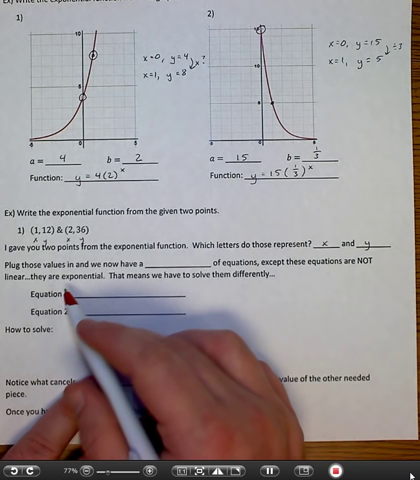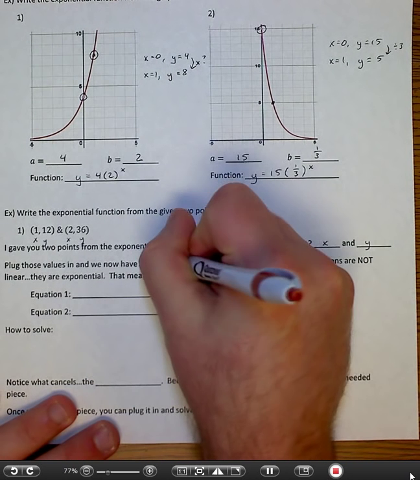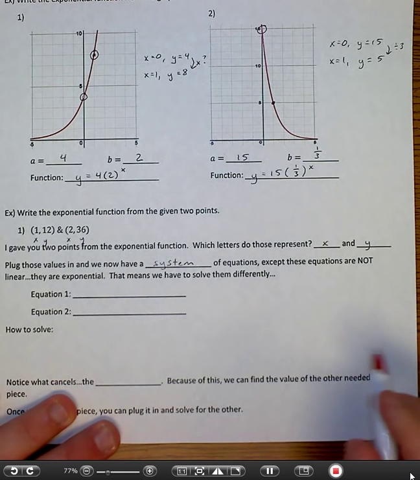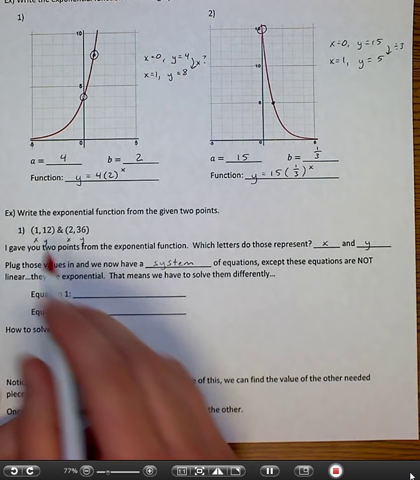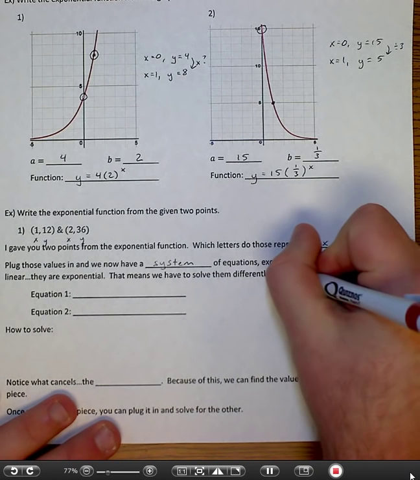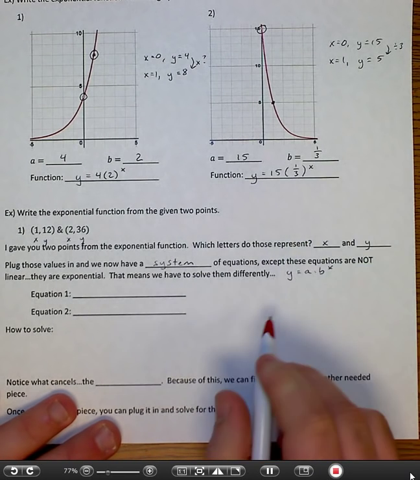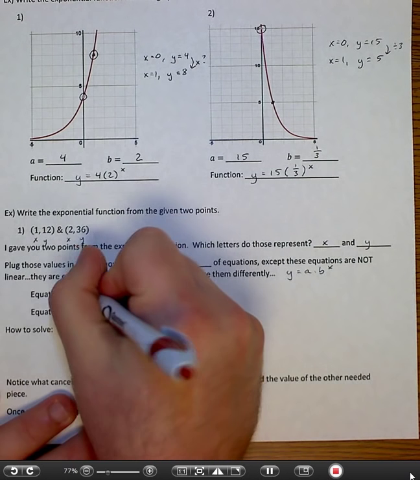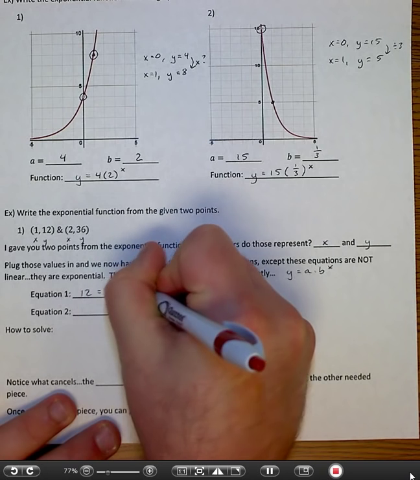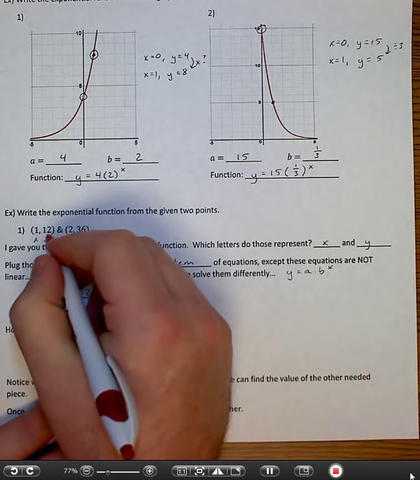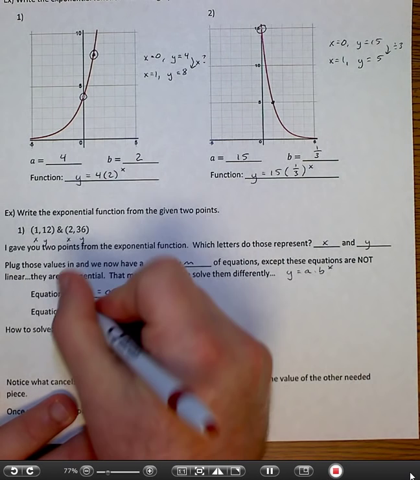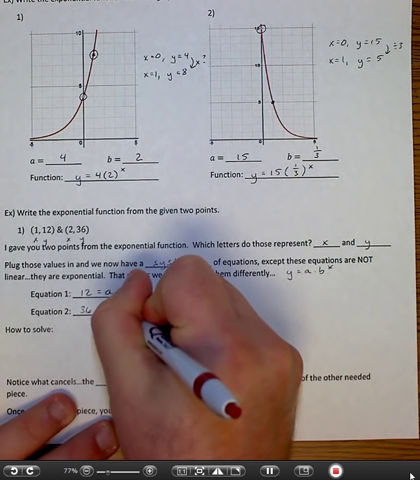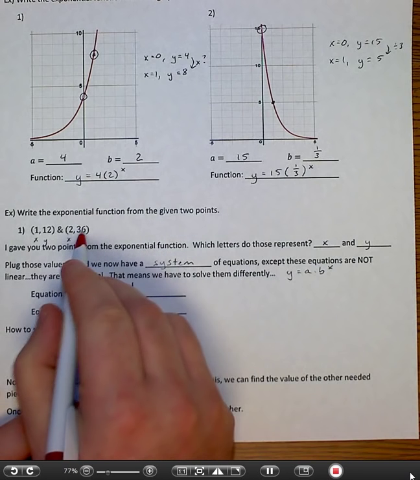Okay, plug those values in, and now we have a system of equations. Except these two equations are not linear, they are exponential. That means we have to solve them differently, and we're going to get to that in a little bit. But equation 1, it's y equals a times b to the x, so I'm putting y and x in the right spot. So 12 equals a times b, when y is 12, x is 1. Do the same thing for the second point. So 36 equals a times b to the second. When y is 36, x is 2.